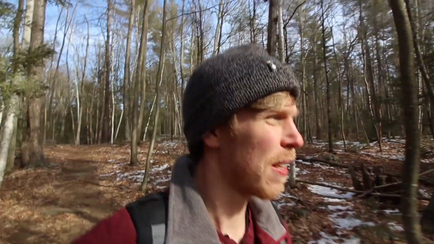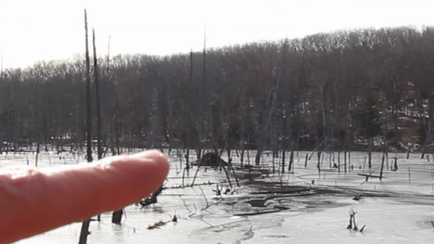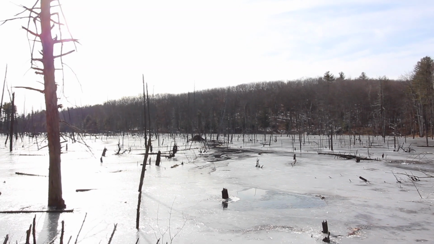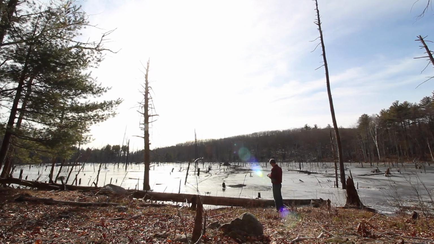Okay, so there's the beaver lodge right there, and leading up to it you can see kind of here a little bit of the trail. It's a little bit hard to see from this angle. I think what I gotta do is just fly the drone and hopefully get some good footage of it.